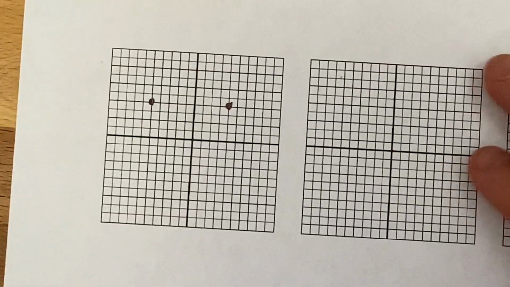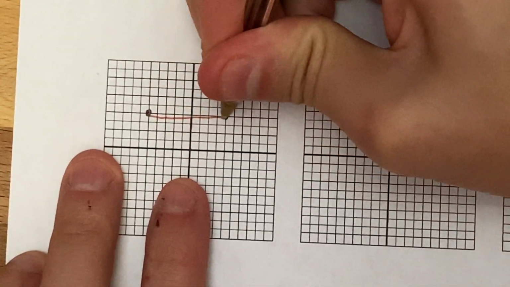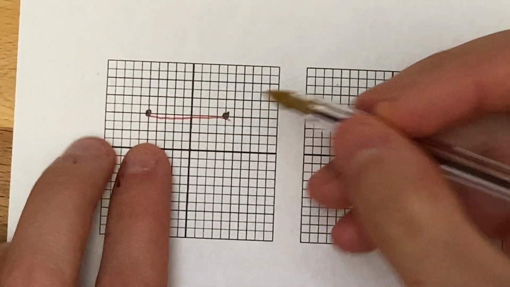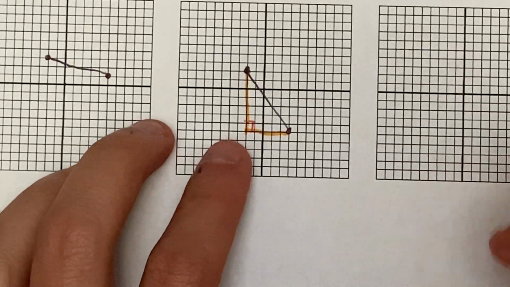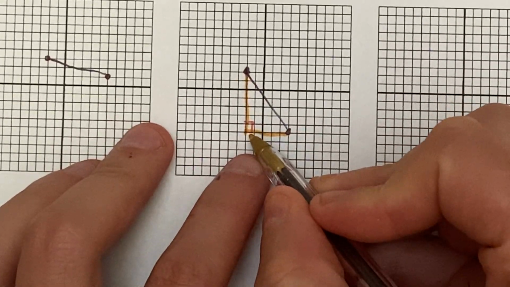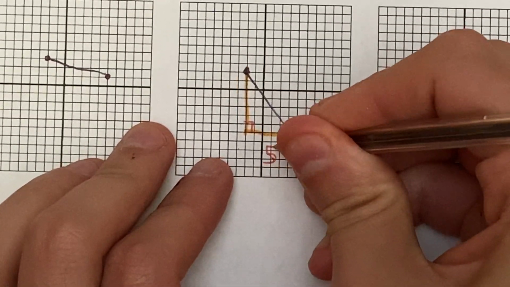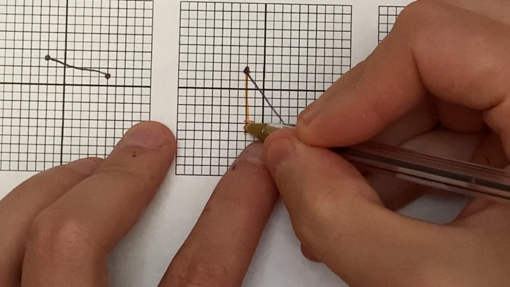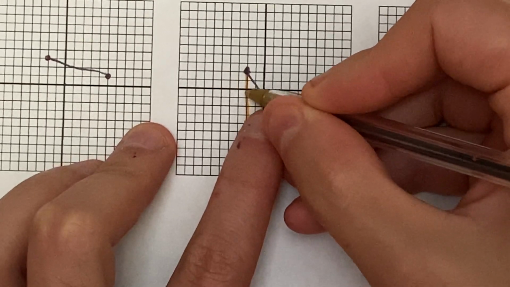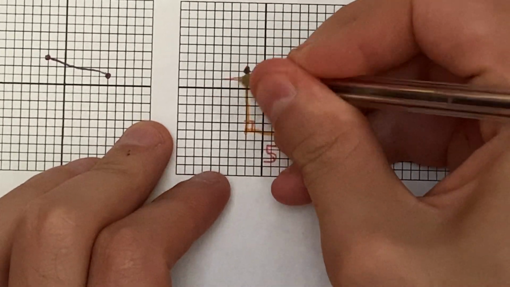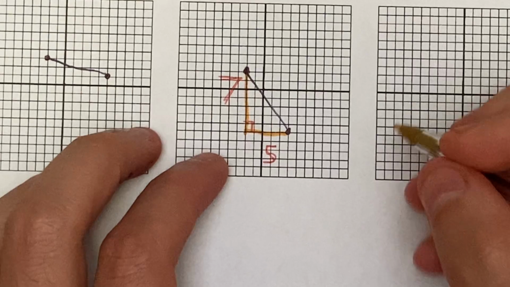But like I said, if they are straight from each other, you can literally just count to see what the numbers are. And I'm going to do that here. 1, 2, 3, 4, 5. So this distance is 5. 1, 2, 3, 4, 5, 6, 7. So that distance is 7 right there.